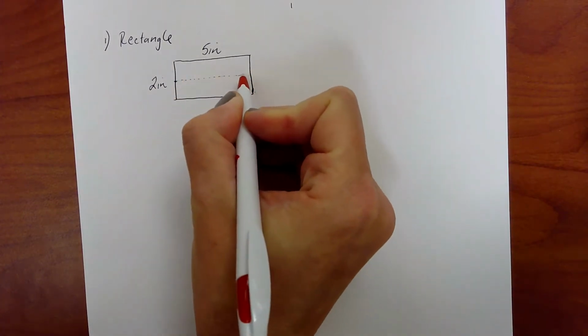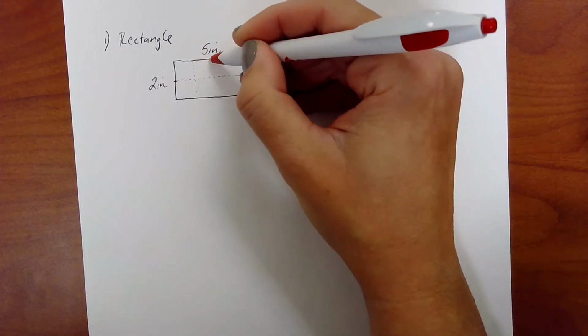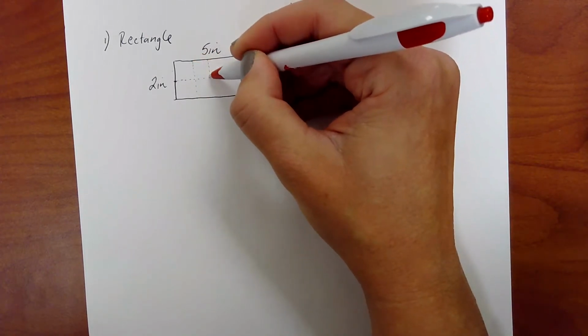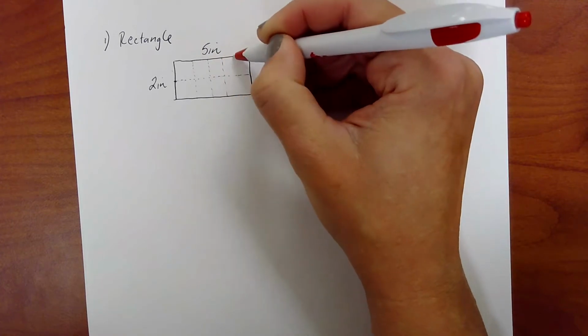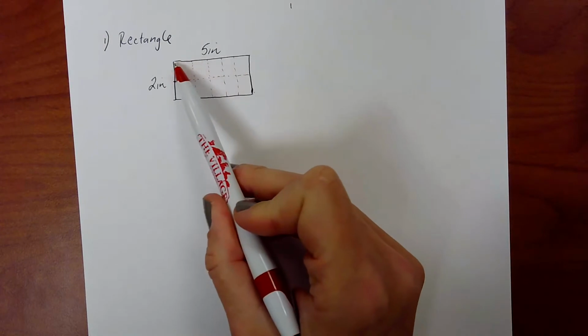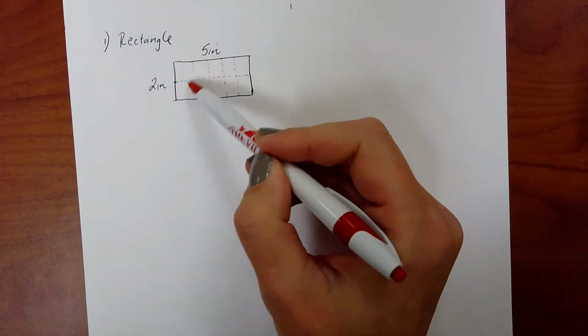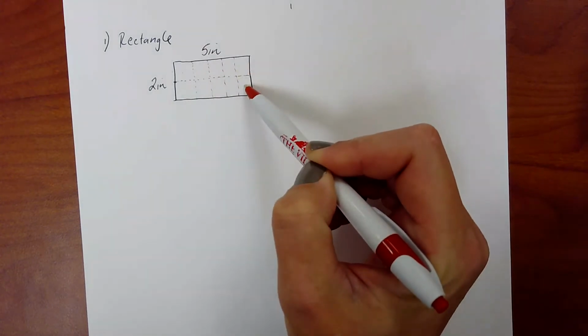So you could cut it here and cut this into the 5 inches: 1, 2, 3, pretend those were equal. So those were each an inch. Now you've got all 1 inch by 1 inch squares. How many are there? 1, 2, 3, 4, 5, 6, 7, 8, 9, 10.